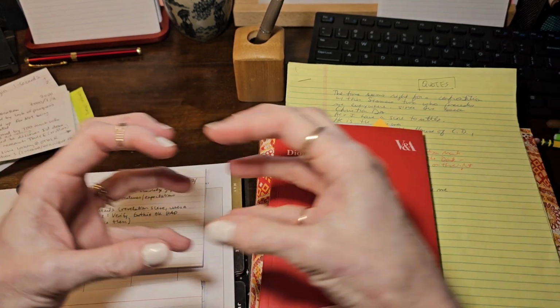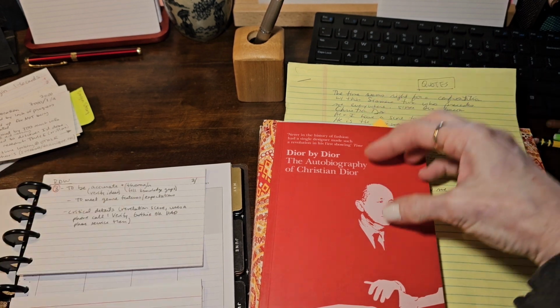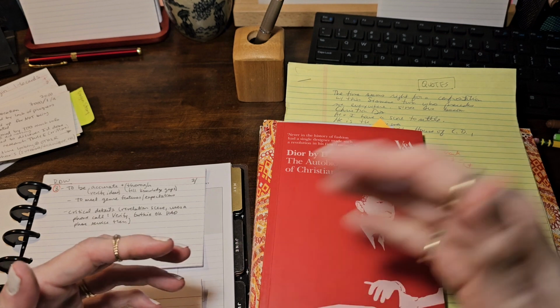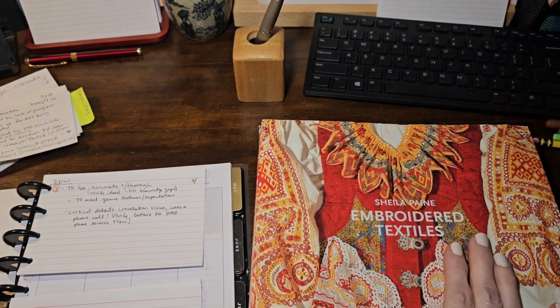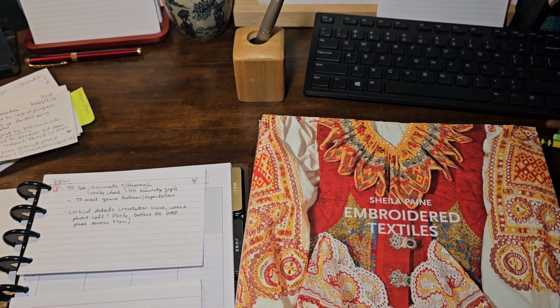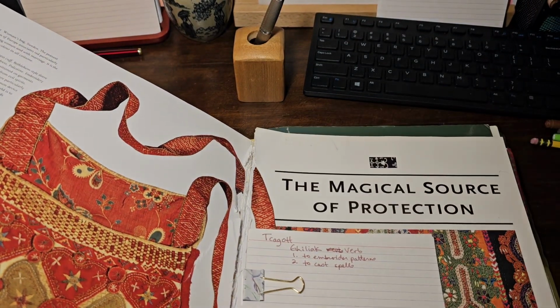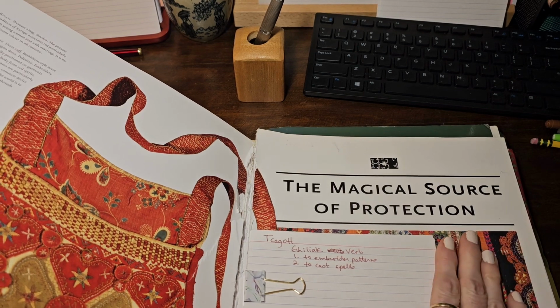And when I'm looking at my big timeline that unfolds into a long sheet, I can look at where was he during these years? What was he doing? How did that affect his fashion house? And so on and so forth. Another critical piece for my story was Sheila Payne's Embroidered Textiles. I also make reference to this in the book because there is a section on the magical source of protection and how embroidery is the conduit through which that magic flows.